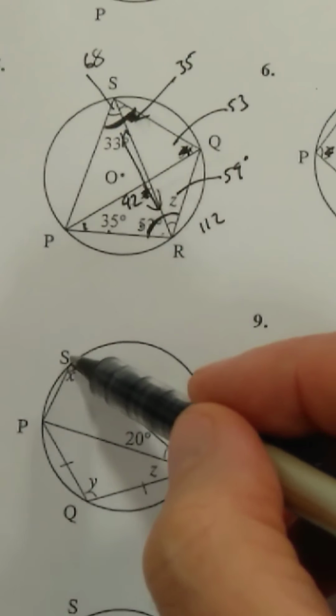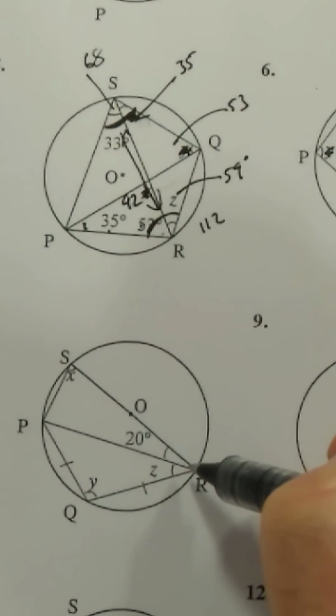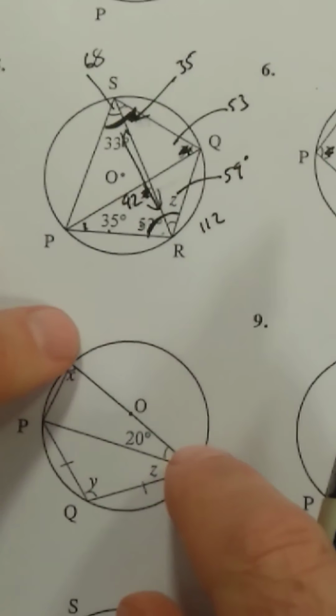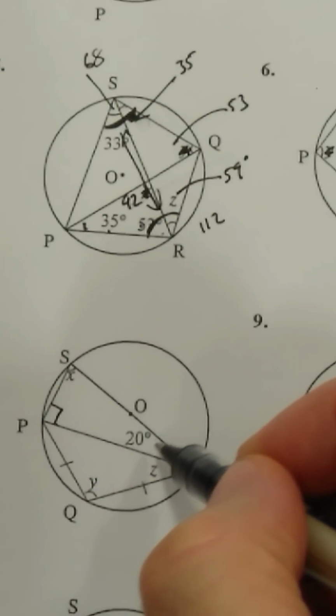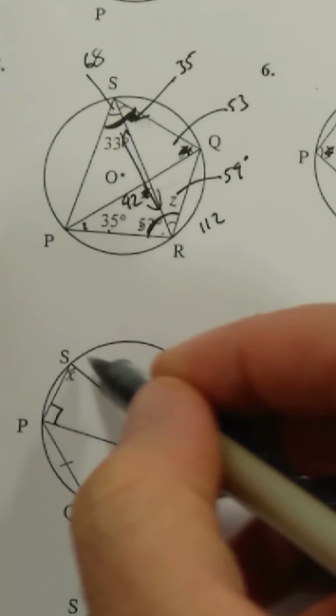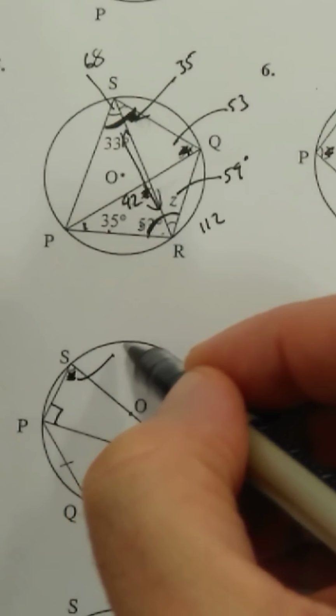I can see a diameter, and I know that the angles that come from the ends of a diameter must always be 90 degrees. So that's 90. I've already used up 20 in that angle, so if this triangle is to add up to 180, this one must be 70.